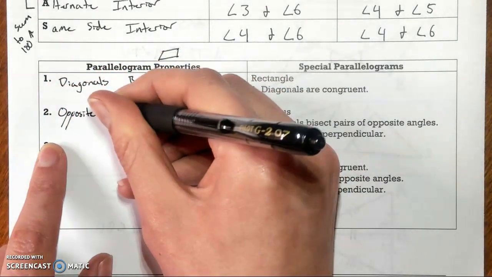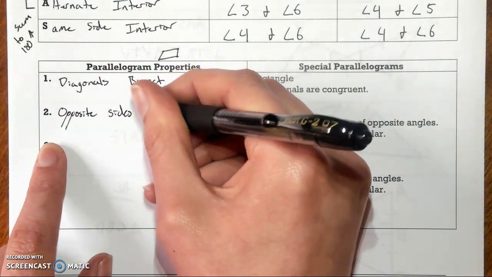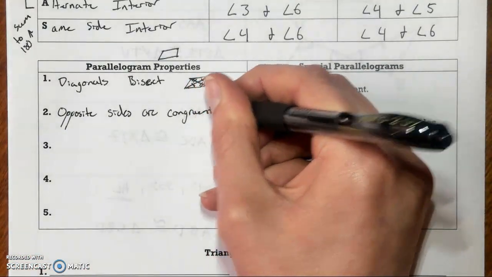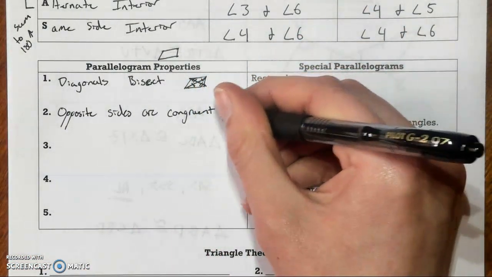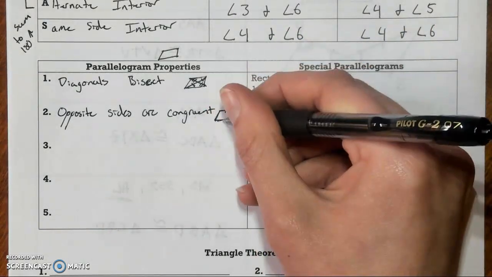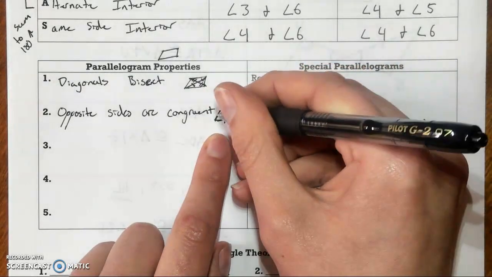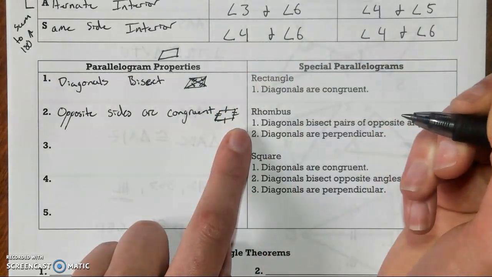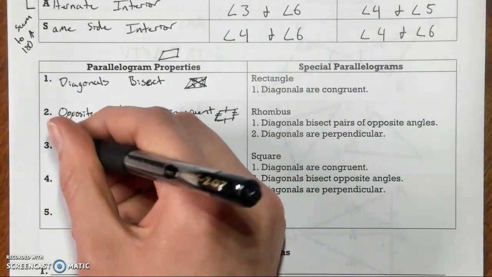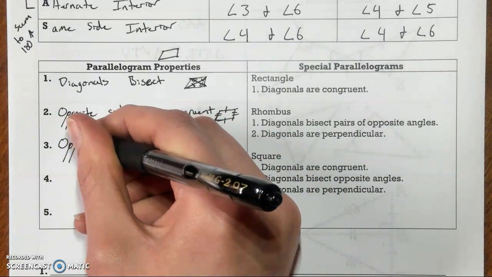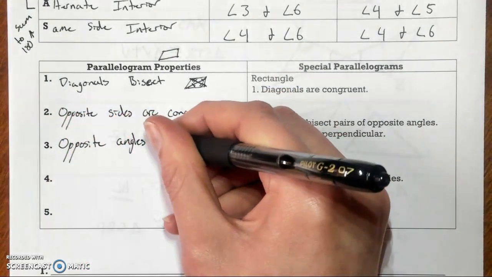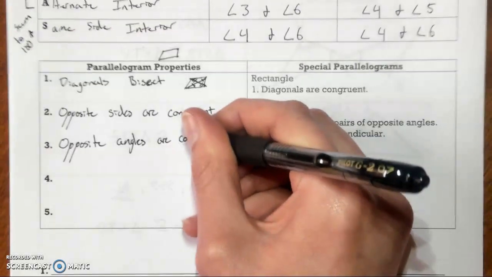Opposite sides are congruent, meaning the opposite sides have equal length. We also have opposite angles are congruent.